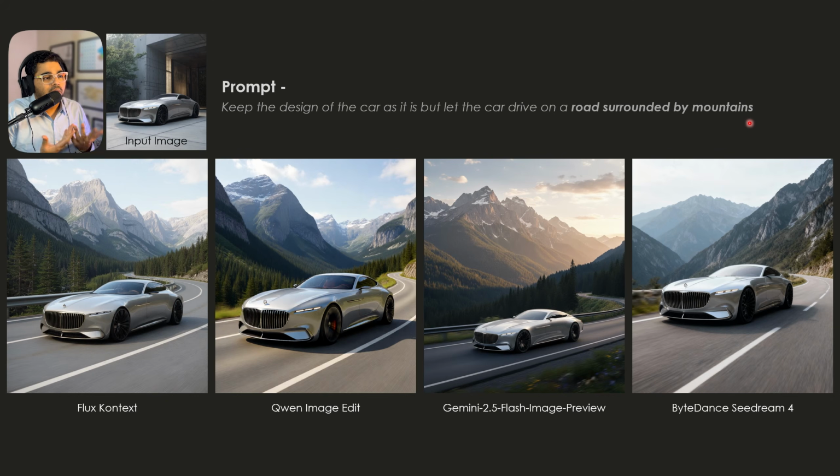And I like all of the results. It depends now, is it going to be for your commercial of your car or what is this going to be? So I think I will leave this also to you guys to decide which wins in this particular case. So you can tell me, oh no, I like this.